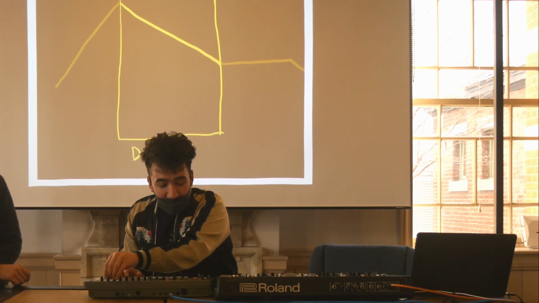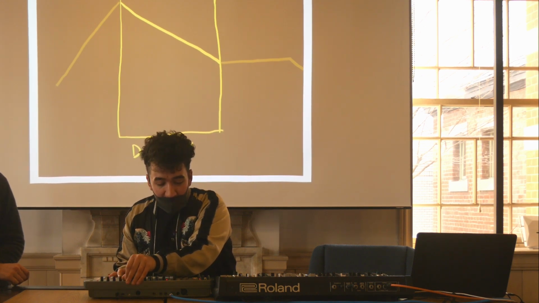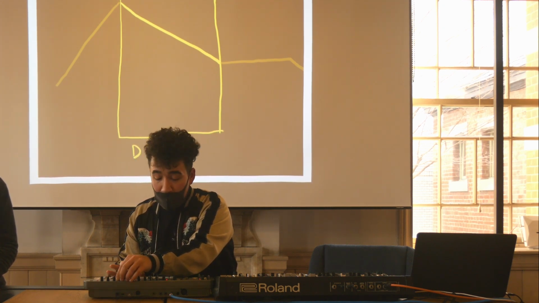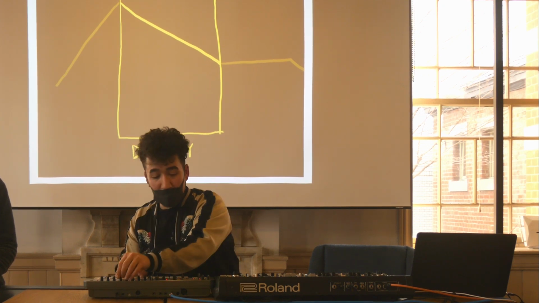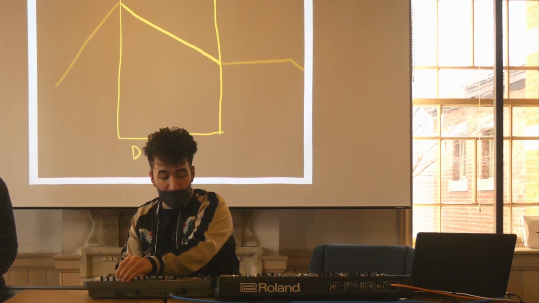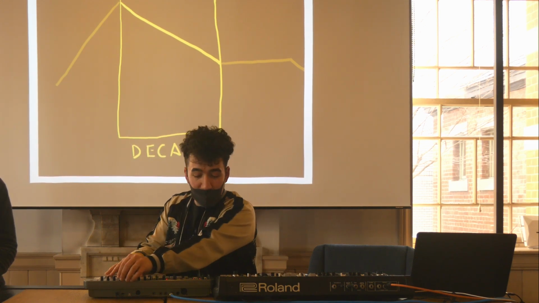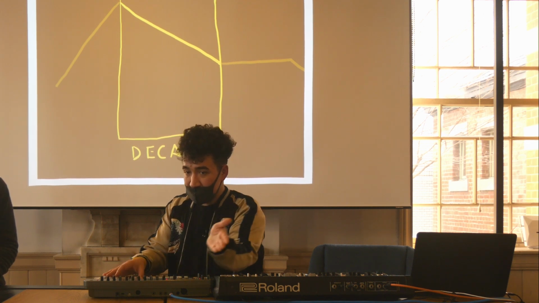So for example, if we have these all turned down, we have the attack is 0, decay, it's getting longer and longer. And you can notice even if I hold the key down, if the decay is short, it'll stop very quickly.